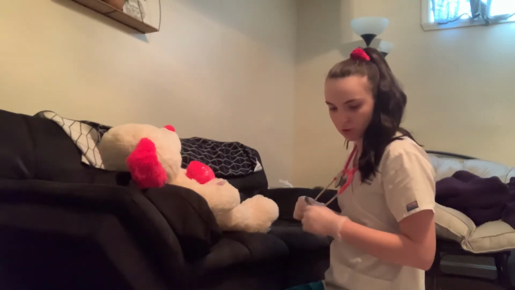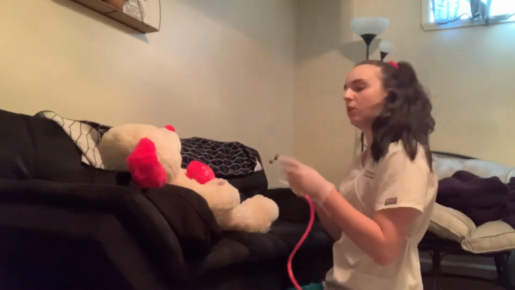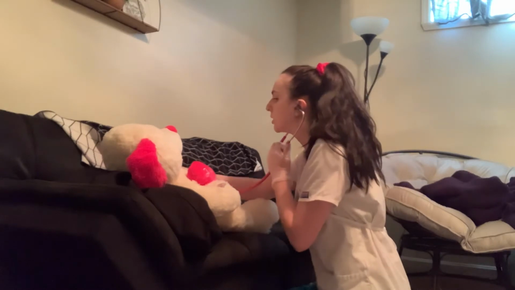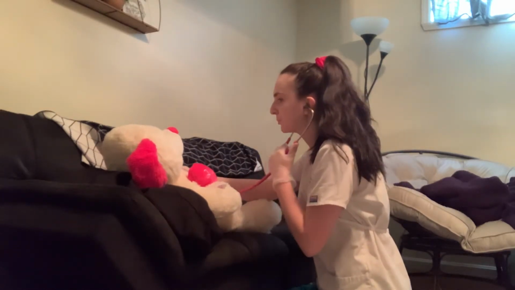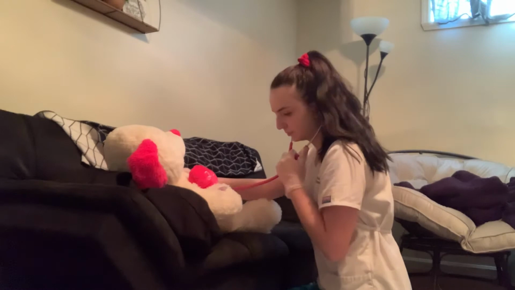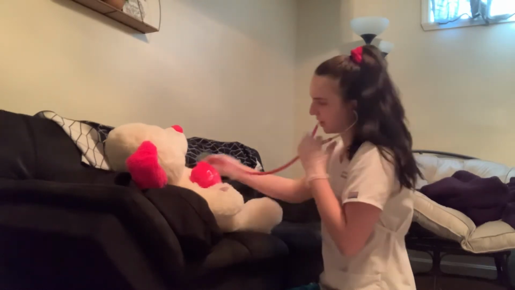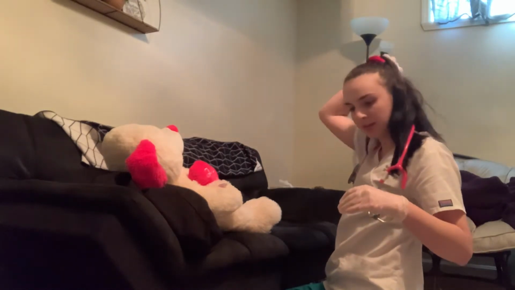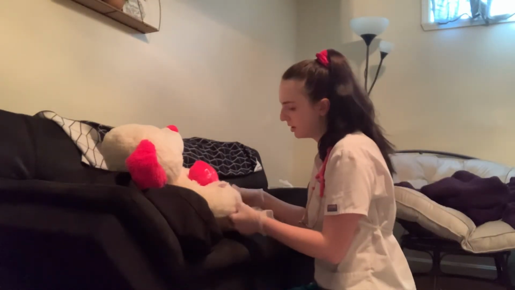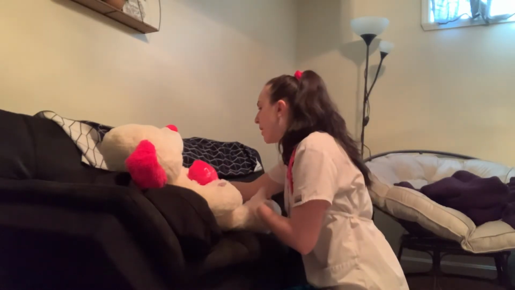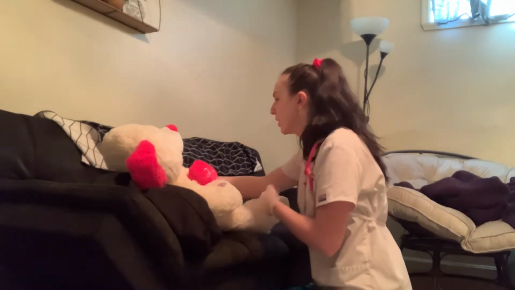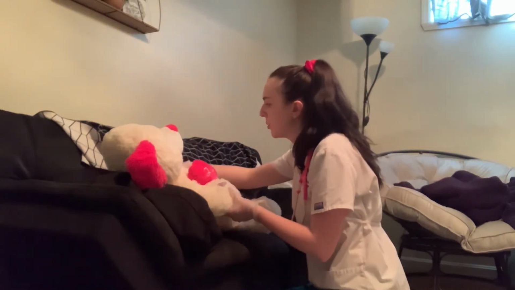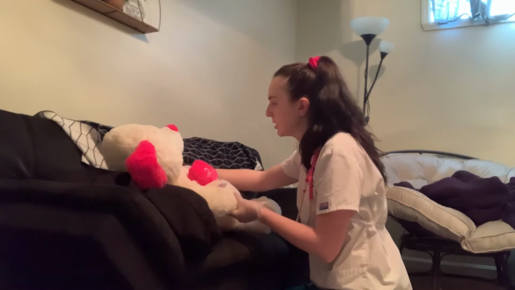And now I'm going to listen to your heart. Apical pulse for a full minute. Okay. S1 and S2 are present, and it is a strong, regular beat. And I'm going to check out her hands. So, cap refill, and each digit is less than 3 seconds. There's no edema present in her upper extremities.